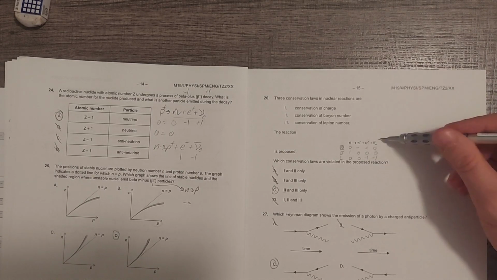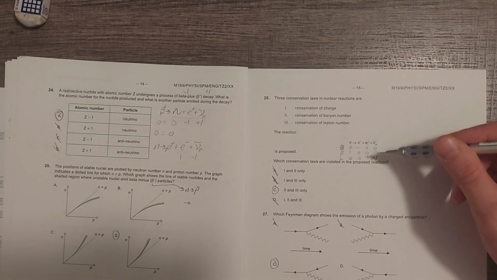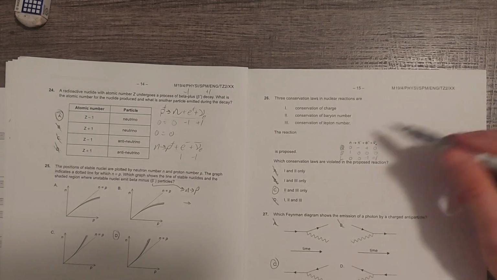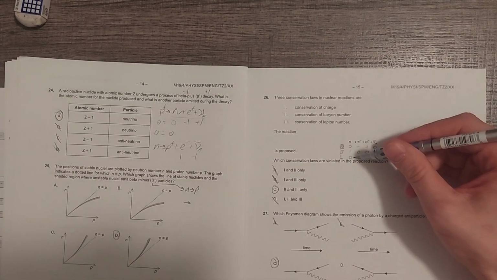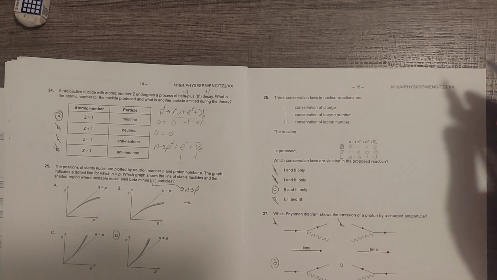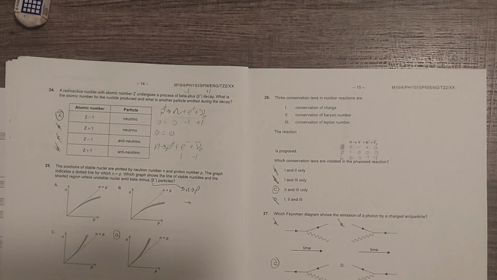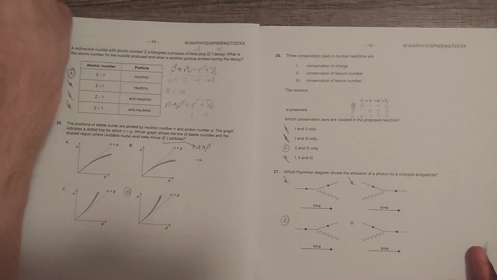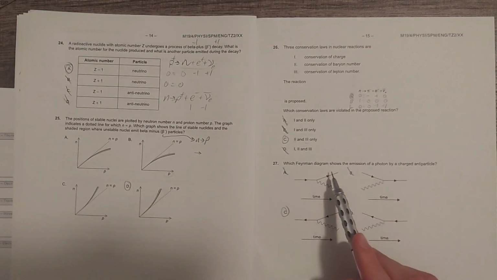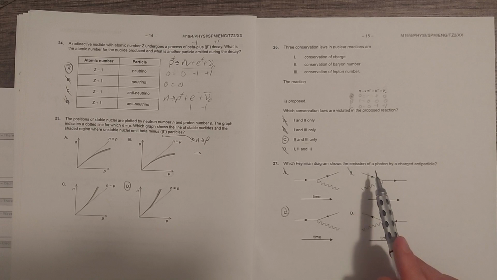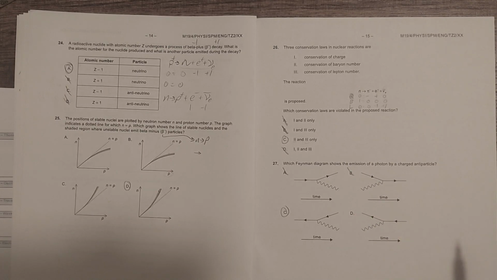It's an antiparticle. This is also an antiparticle, I know, because there's a line on top. That's a lepton number of -1. 0 is not equal to -2. Therefore, lepton number is also not conserved. Good. Number 27. Which Feynman diagram shows the emission of a photon by a charged antiparticle?